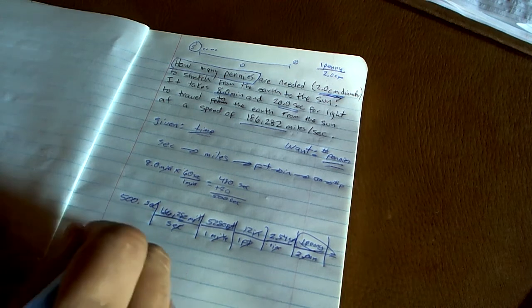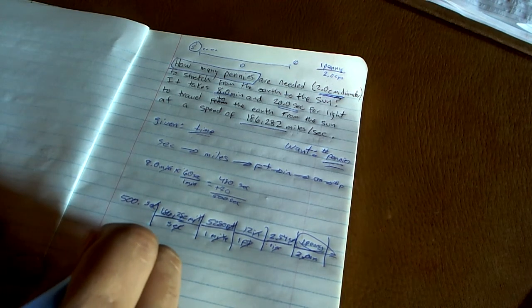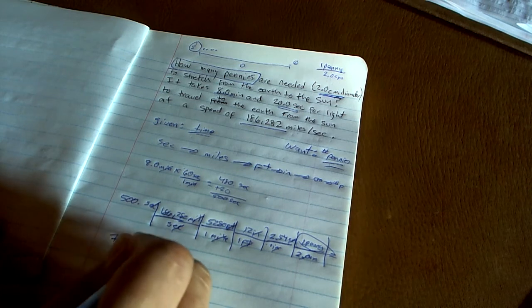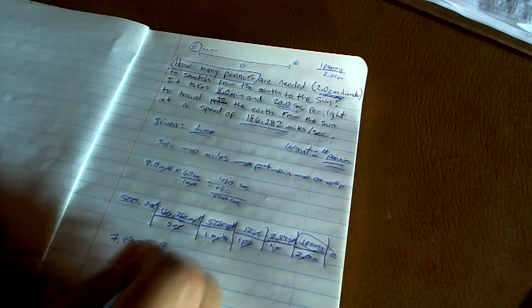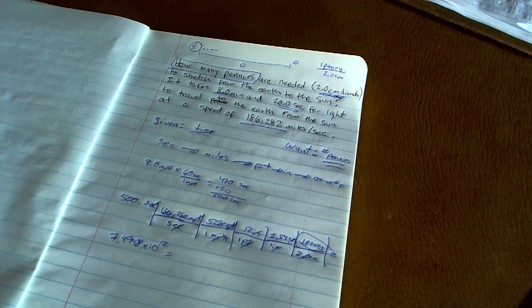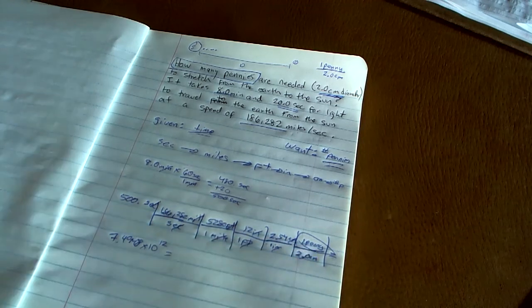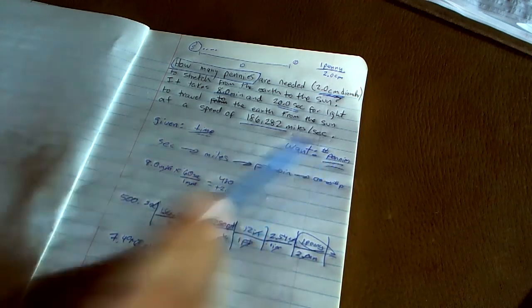I'm going to write everything out. It's 7.4948 times 10 to the 12. Now, what I want to do for the very end is I want to put the correct number of sig figs, and I want to put the correct units. So that's easy for units. This is the number of pennies. It's the only unit that wasn't canceled, and it was what the problem was asking me.